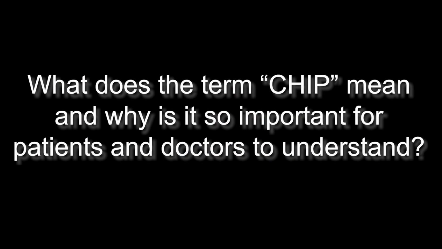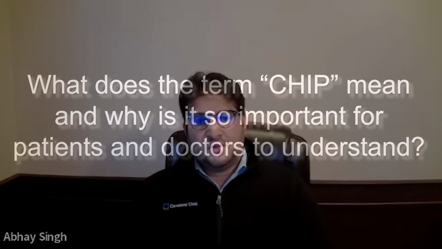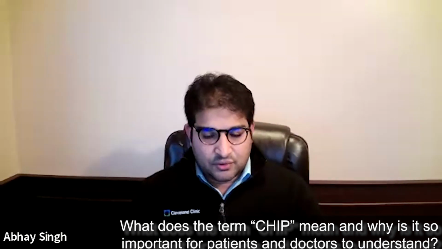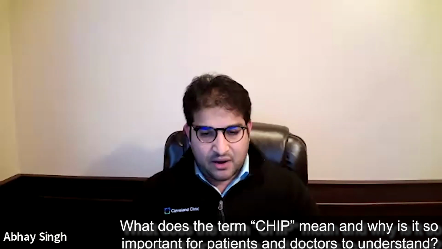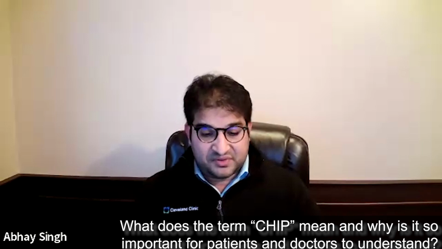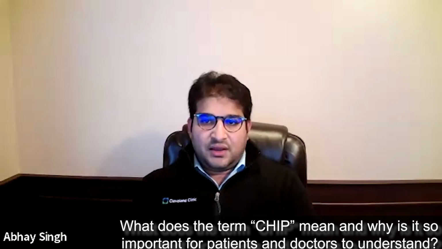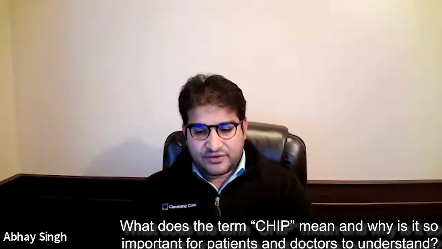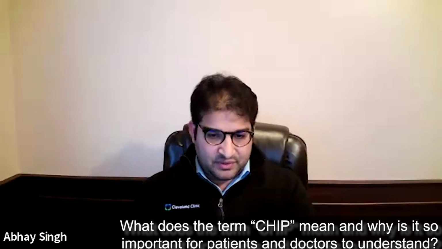And what does the term CHIP mean, and why is it so important for both doctors and patients to understand? Yes. So about 10 years ago, there were three seminal papers that came out in the same year, in 2014, and they had access to large databases and patient samples.